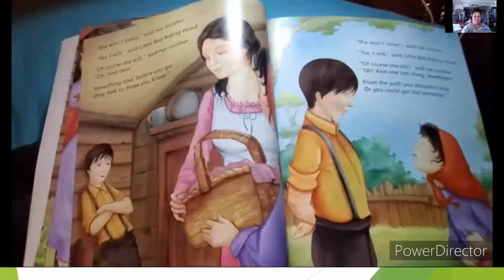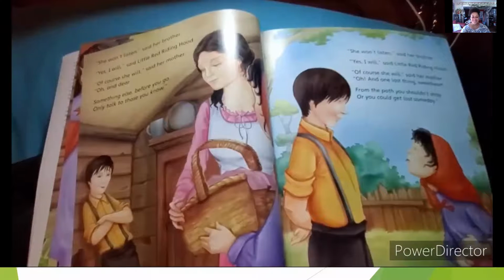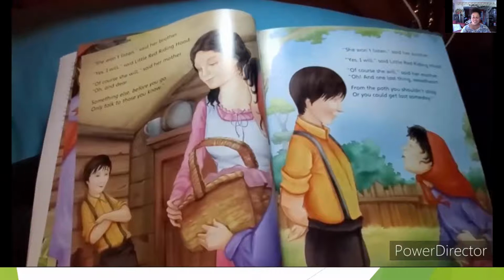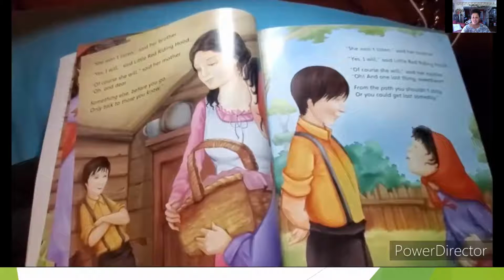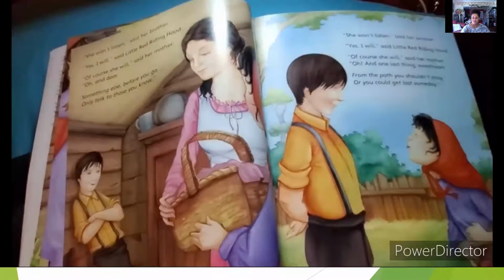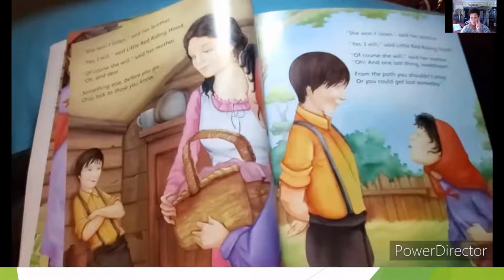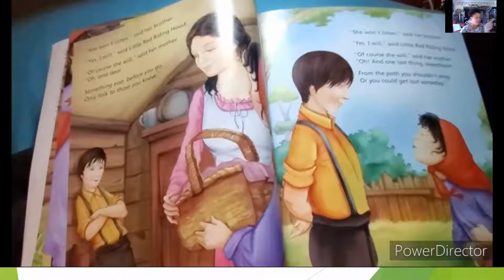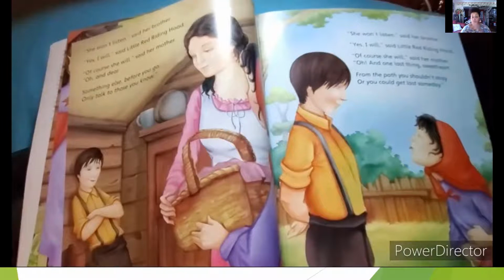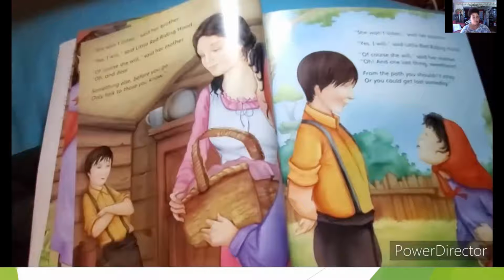Before you go, only talk to people you know. Never talk to strangers. She won't listen, said her brother. Yes, I will, said Little Red Riding Hood. Of course she will, said her mother. And oh, one more thing. Never go off the path, or you could get lost if you stray away from the path.